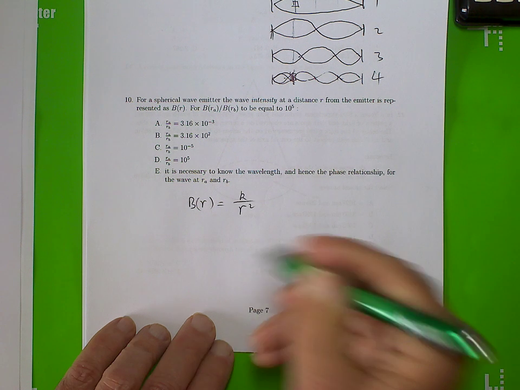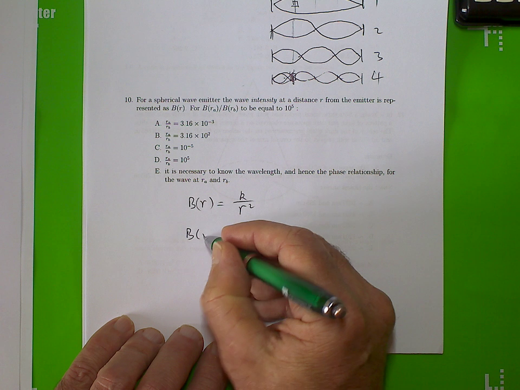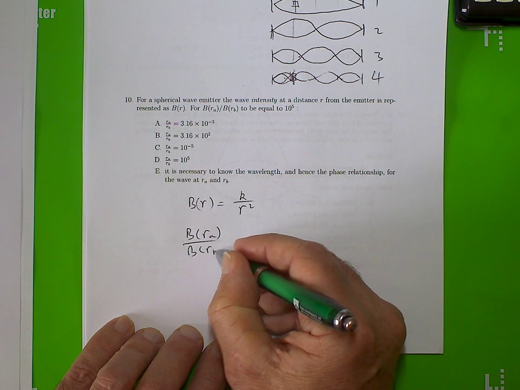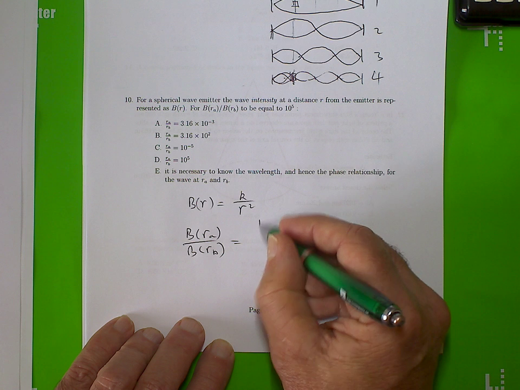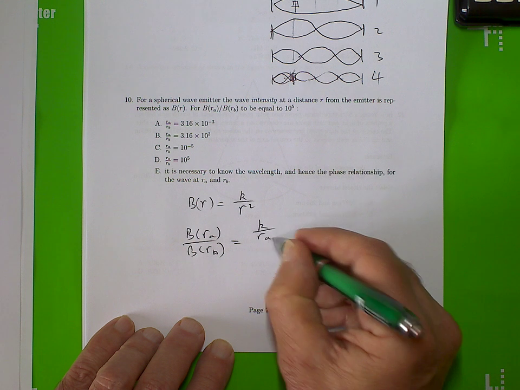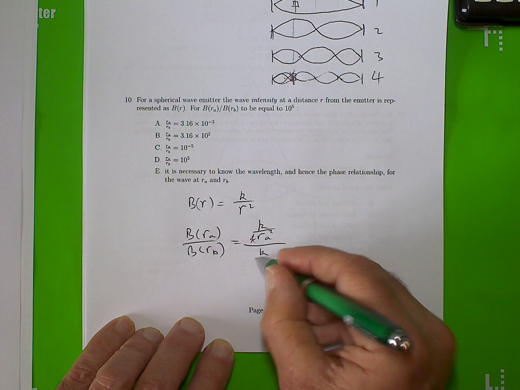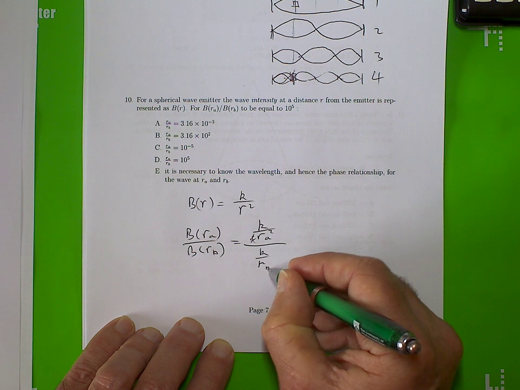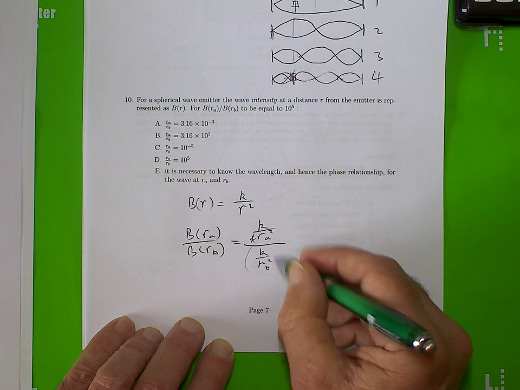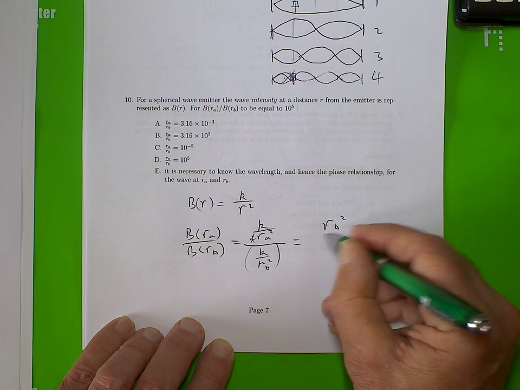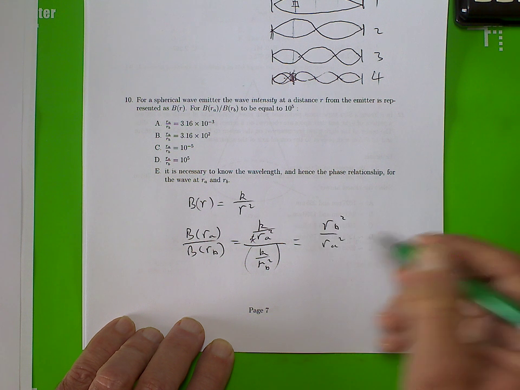So therefore B at Ra over B at Rb is equal to k over Ra squared over k over Rb squared, which is just equal to Rb squared over Ra squared.